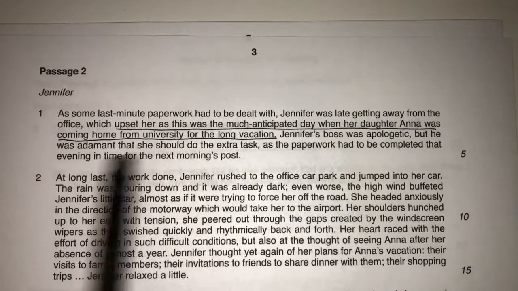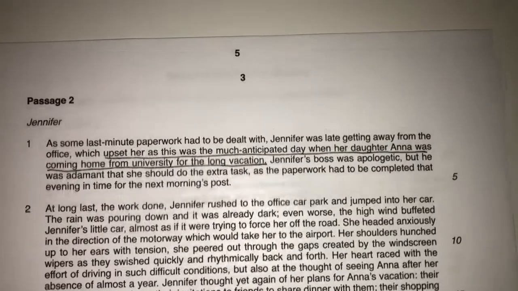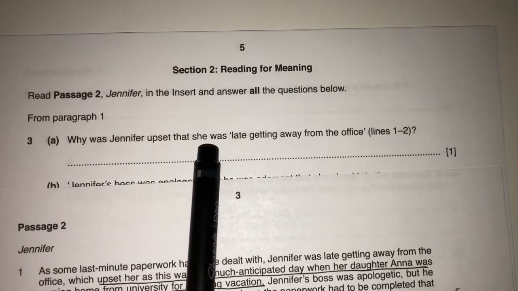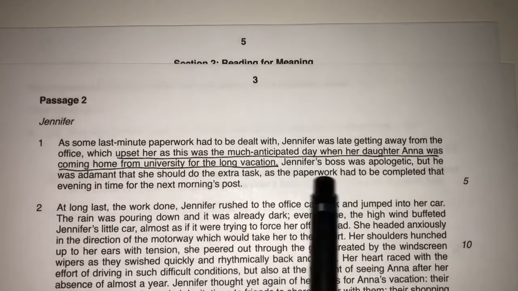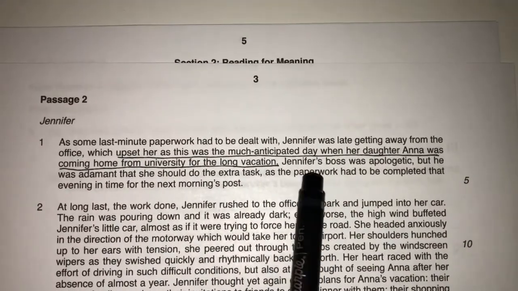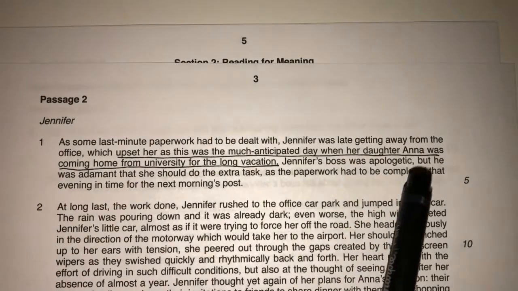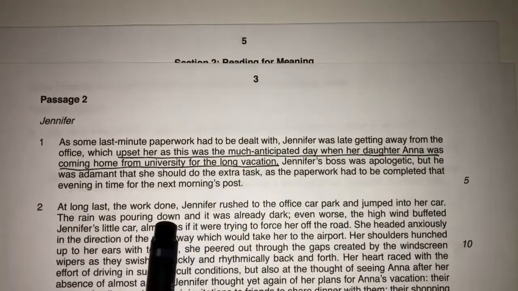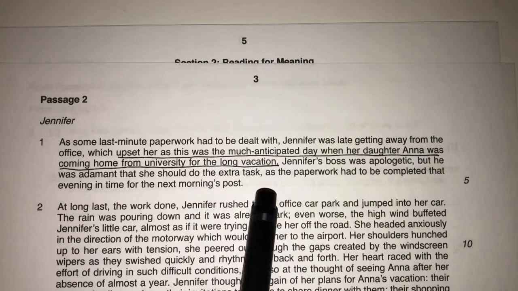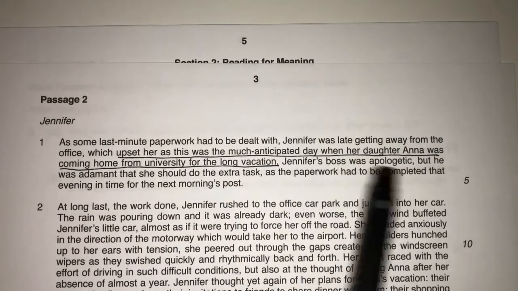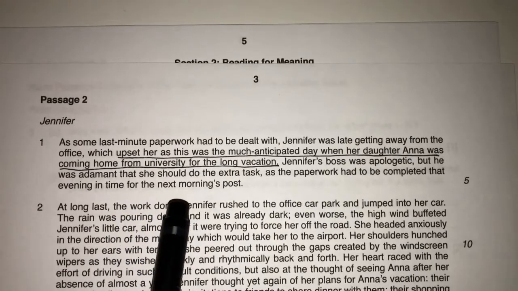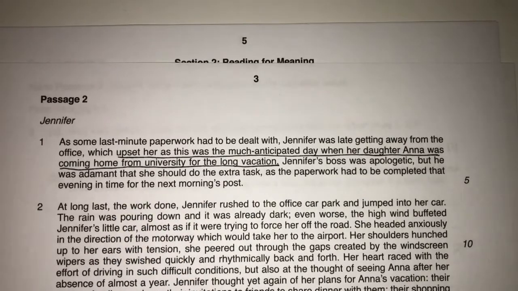So, yes, remember the question: why was Jennifer upset? We have our answer. I underlined it. And then we have a statement here: Jennifer's boss was apologetic, but he was adamant that she should do the extra task, as the paperwork had to be completed that evening in time for the next morning's post.